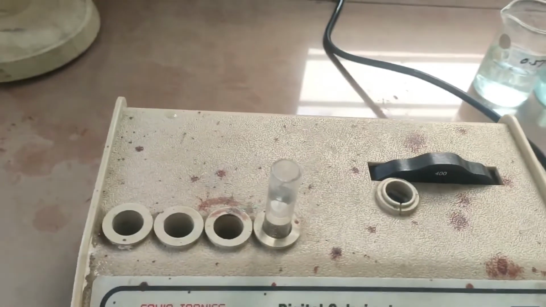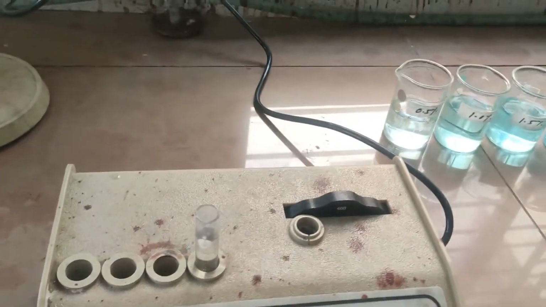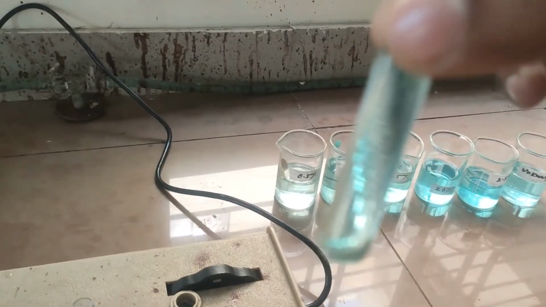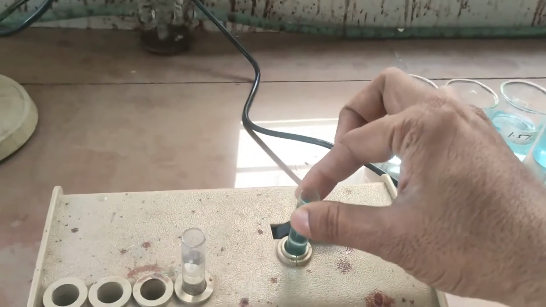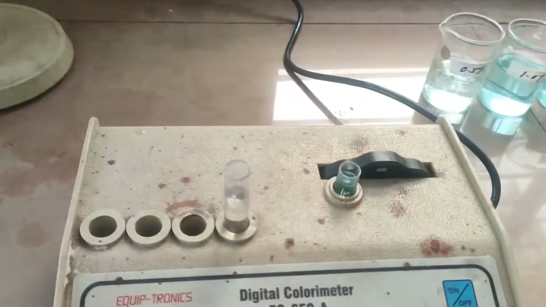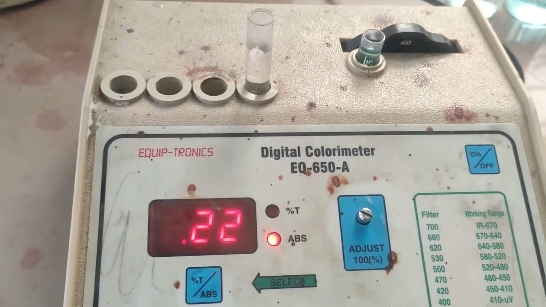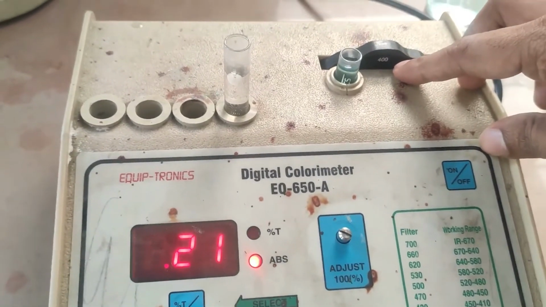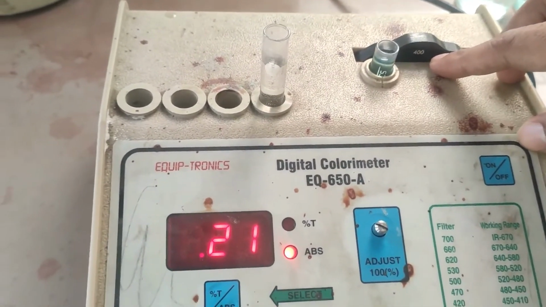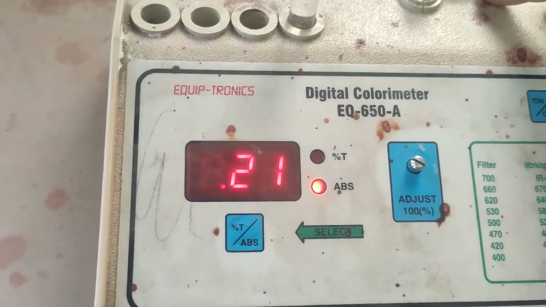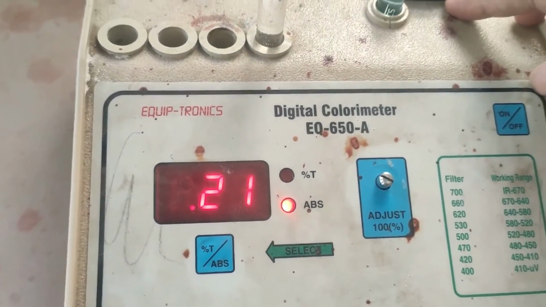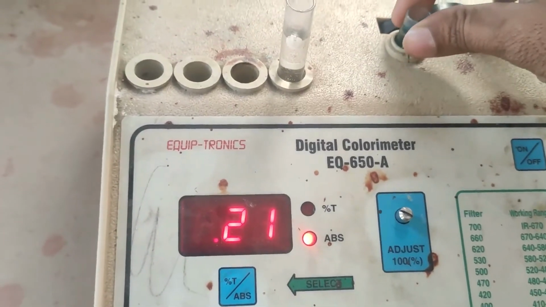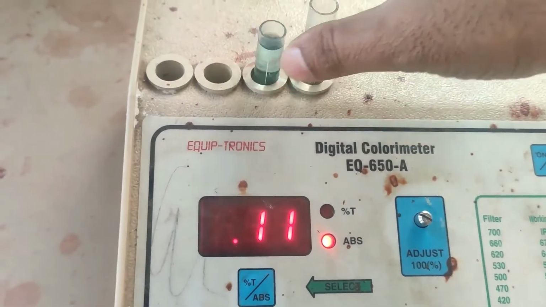We will first determine the lambda max of this highest concentration sample. For that I already standardized this colorimeter for the 400 nanometer filter, where I will get an absorbance like 0.21. In this way we can take the first reading at 400 nanometer.